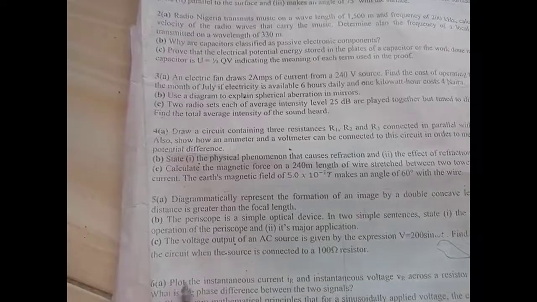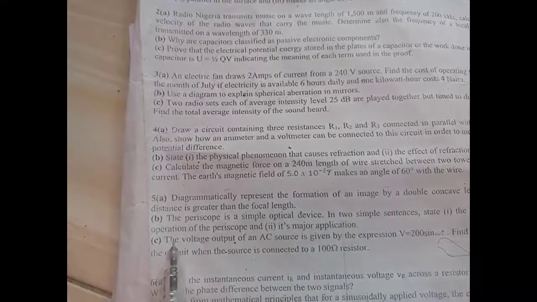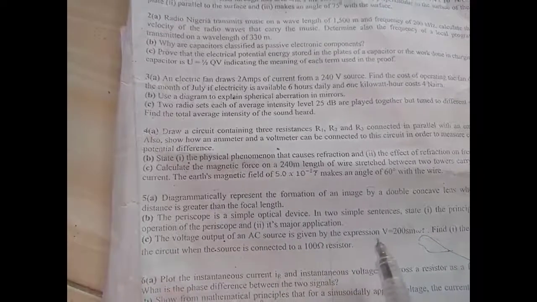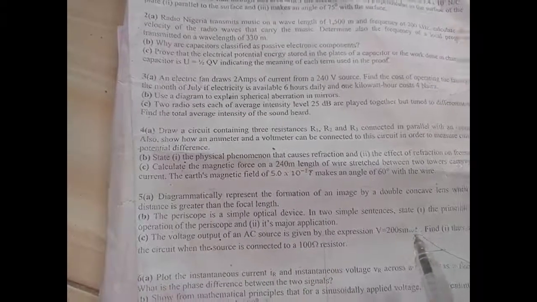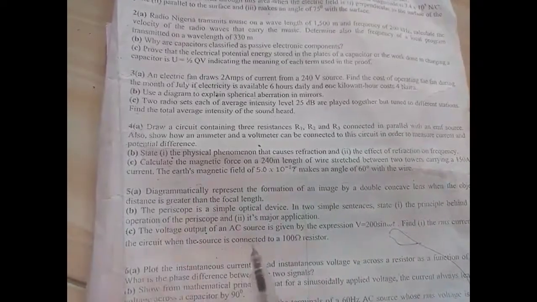5C says the voltage output of an AC source is given by the expression V equal to 200 sine omega t. Find the RMS current in the circuit when the source is connected to a 100 ohm resistor.